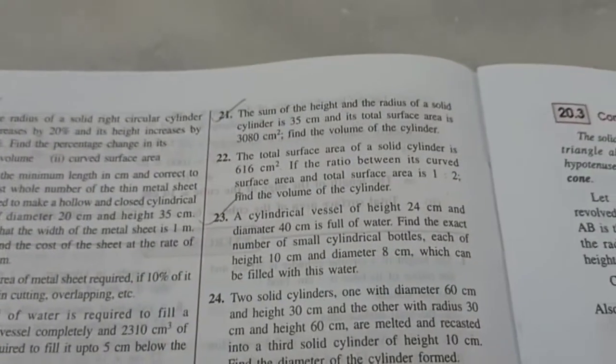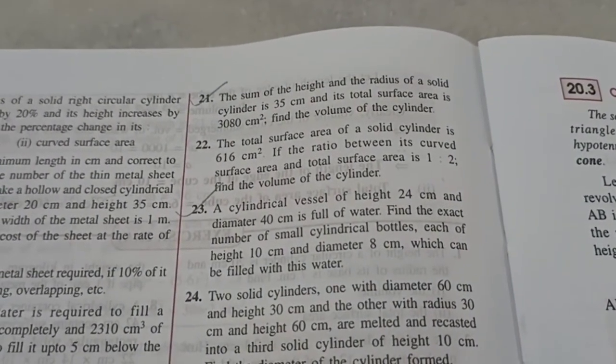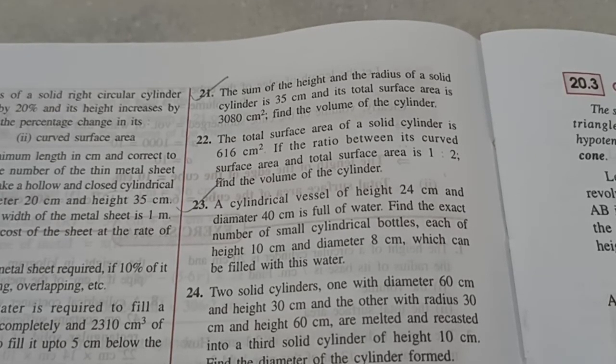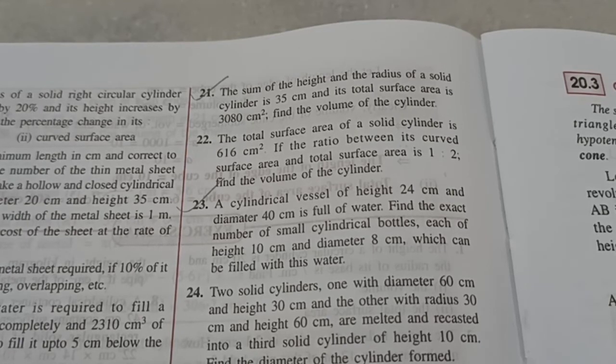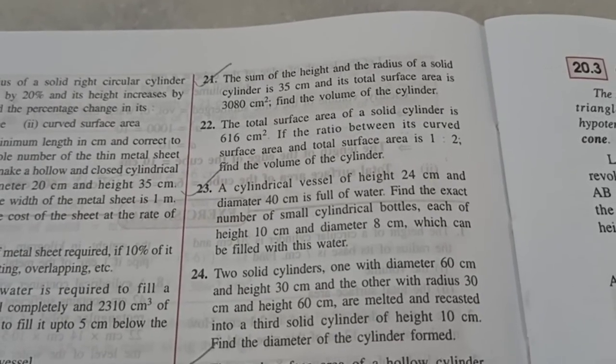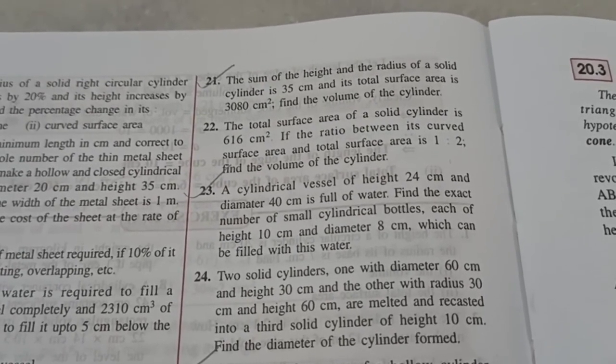23rd sum. A cylindrical vessel of height 24 centimeters and diameter 40 centimeters is full of water. Find the exact number of small cylindrical bottles, each of height 10 centimeters and diameter 8 centimeters, which can be filled with this water. Since the volume of water is same, the total volume of the cylindrical vessel is equal to the total volume of all the cylindrical bottles.